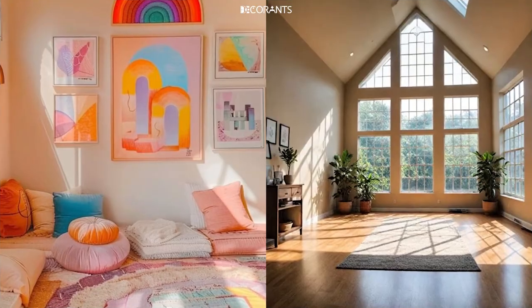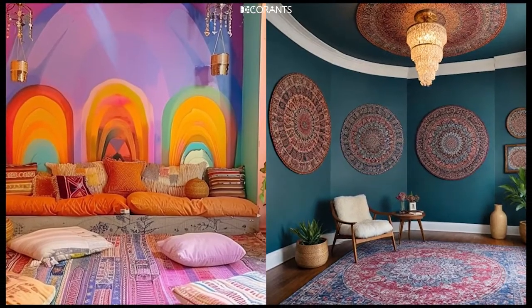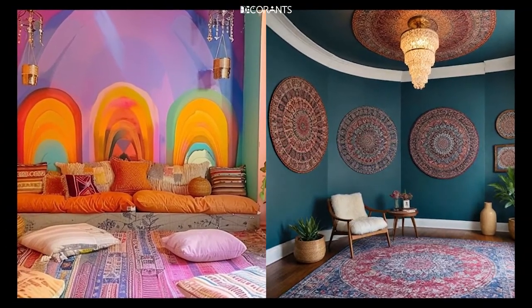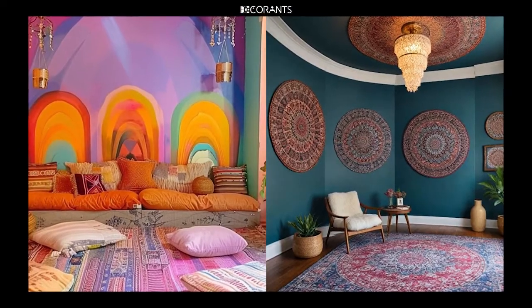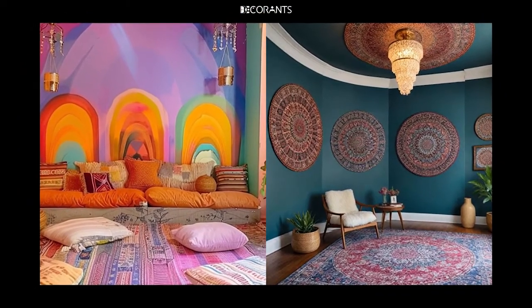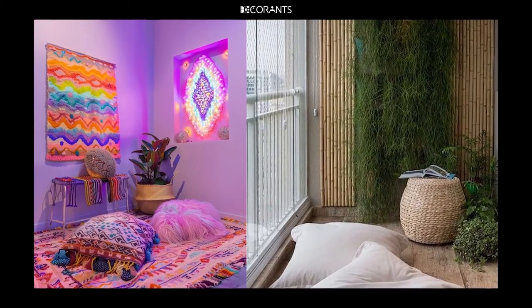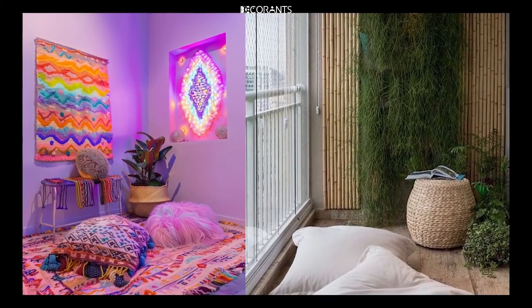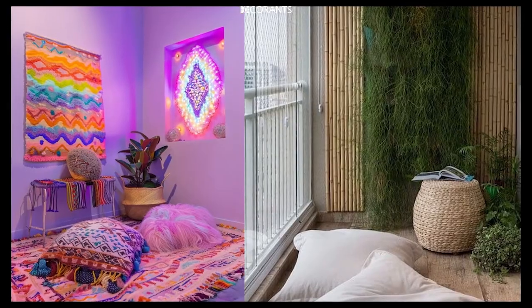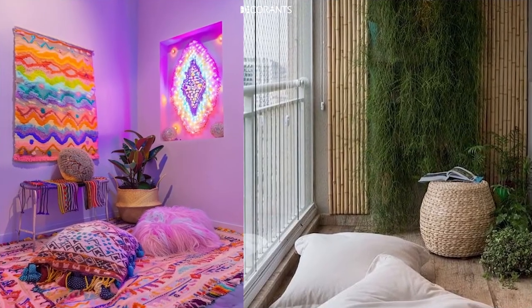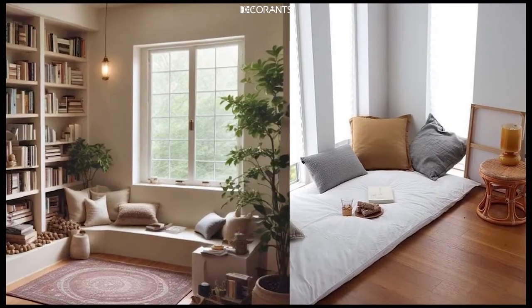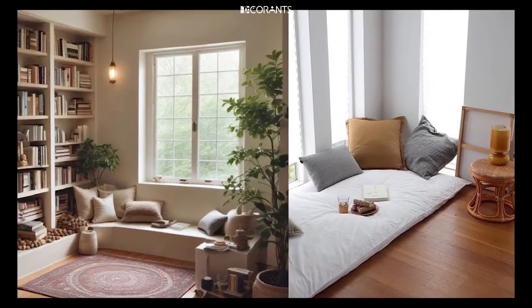Incorporating plants is one of the easiest ways to bring nature indoors. Large potted plants or small indoor trees, like ferns or fiddle leaf figs, can create an instant connection to the outdoors. If space allows, adding a small indoor fountain or water feature can enhance the tranquil atmosphere with the sound of running water, which is often associated with calmness and meditation.